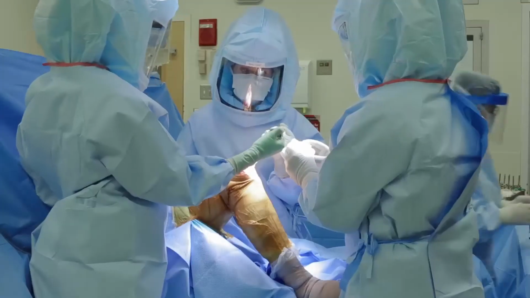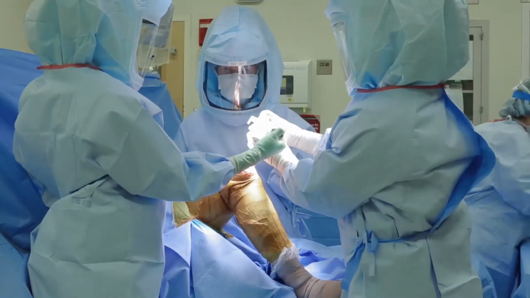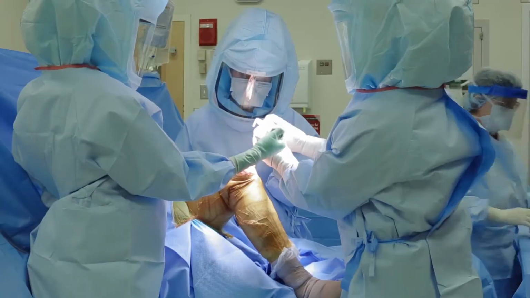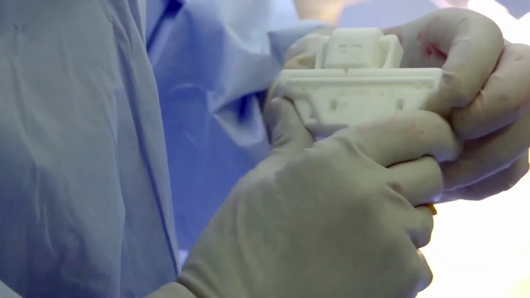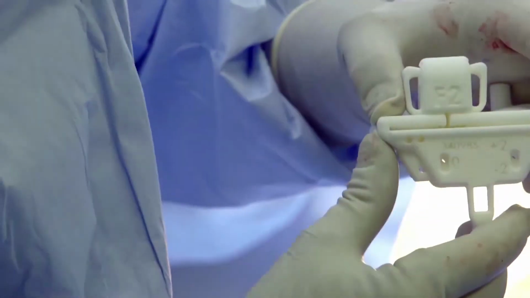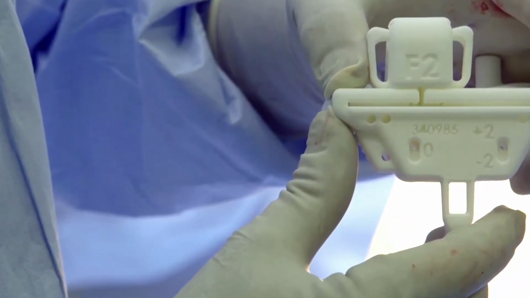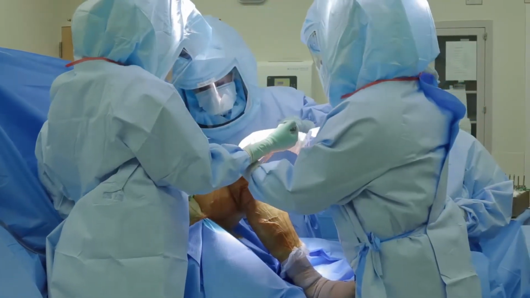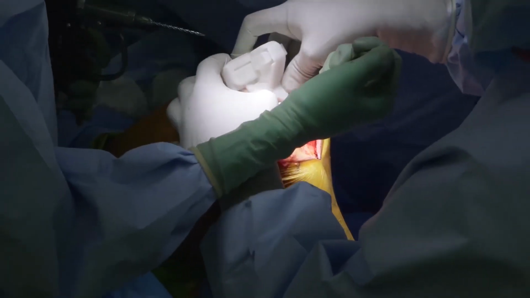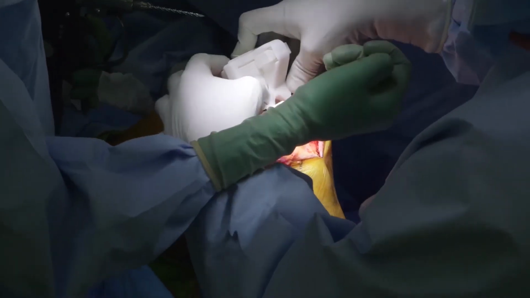Okay. We're going to start with a 0 cut. You can see it's set at the 0 position. 0, -2 or +2 for our distal femoral cut, and you can set that on this particular jig. We're going to start with the 0 though. So this is F2, 3. Get this into position. Okay, good.